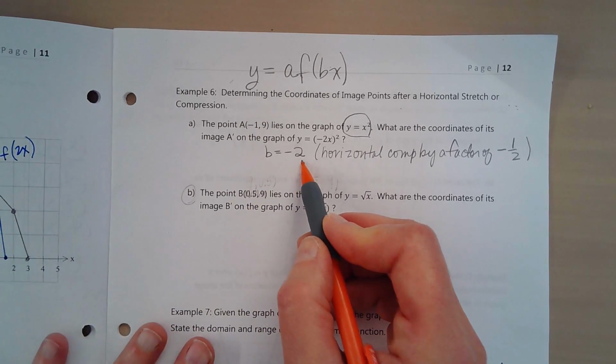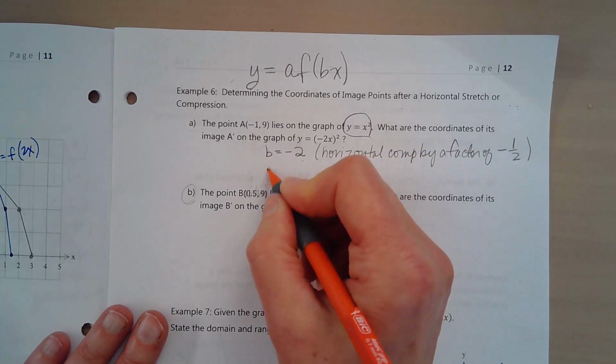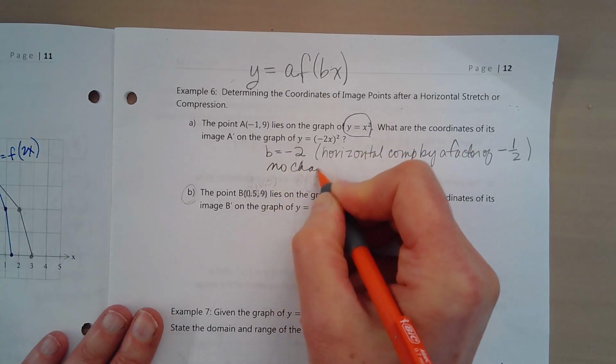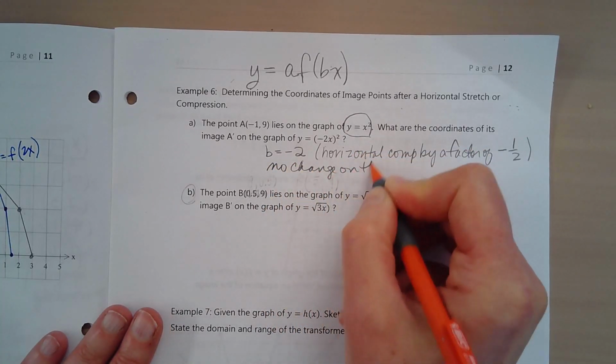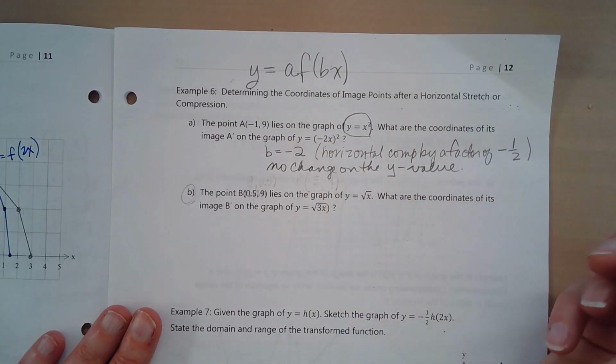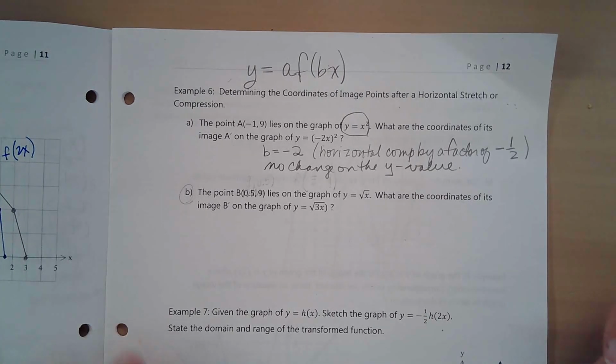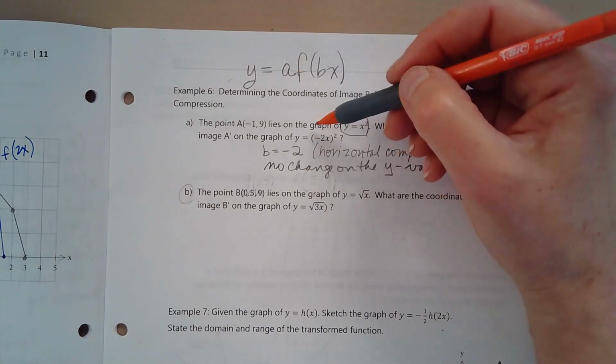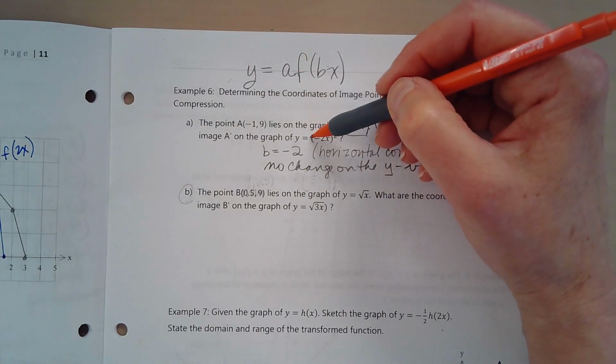All right, is there any change on the y? No change on the y value. Why is there no change on the y value? Because there's no number outside the brackets, right? There's no number represented there.